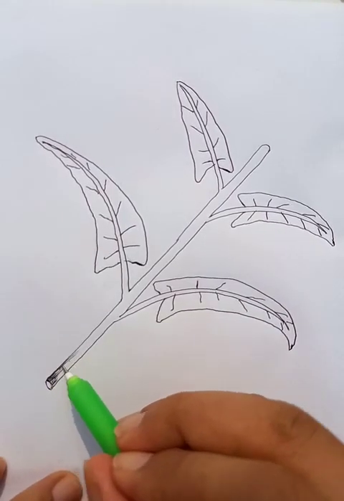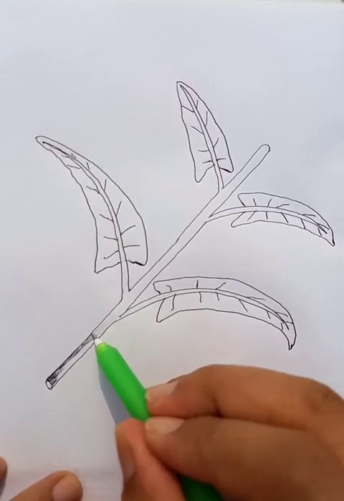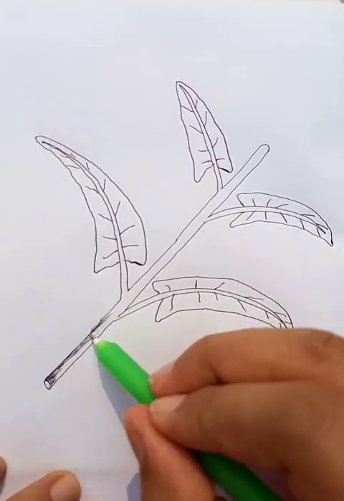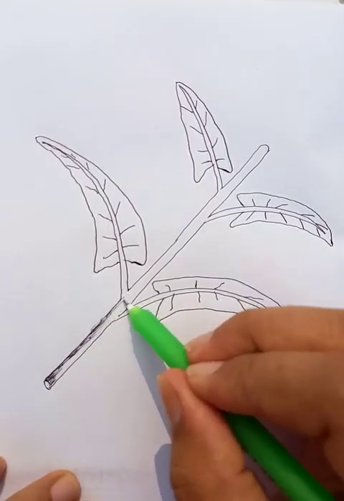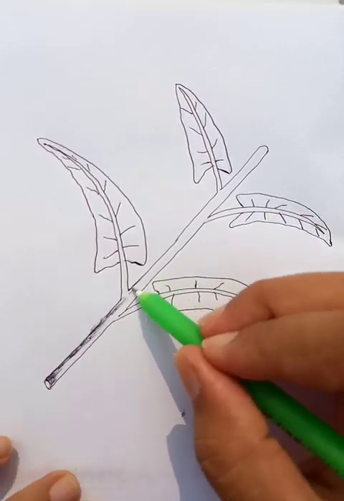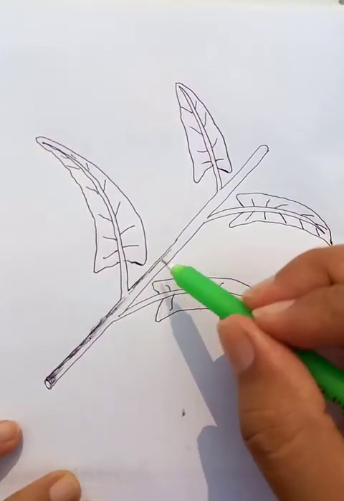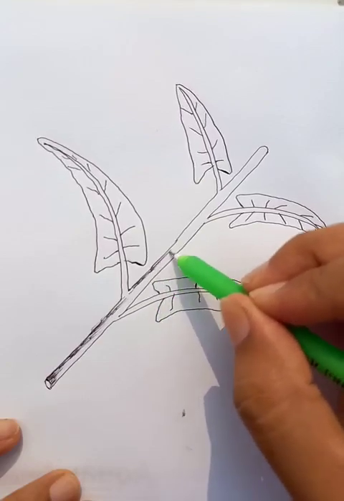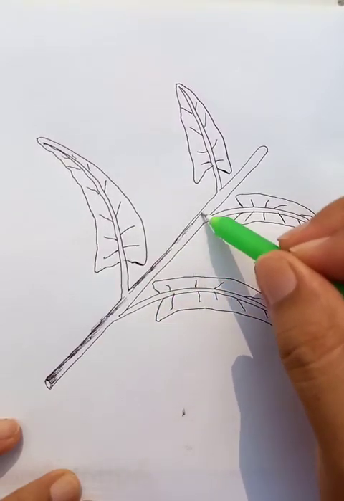Now we're going to put the shades on its regular drawing. So after putting the shades, the drawing is going to be more visibly pleasant because we're adding up the elaboration here.